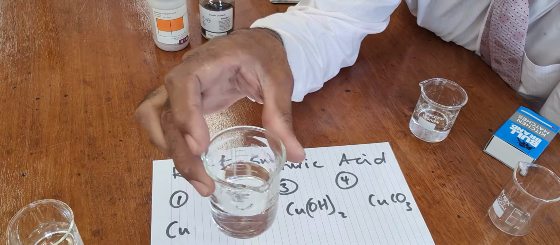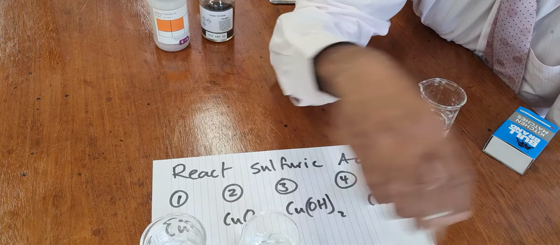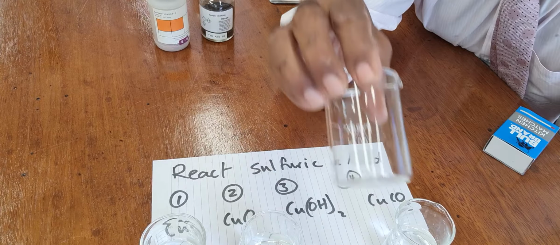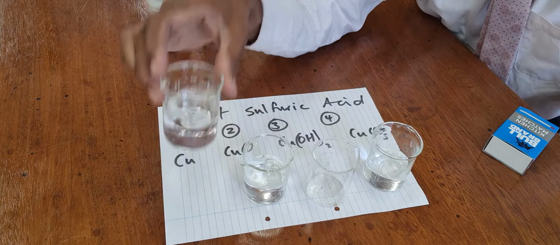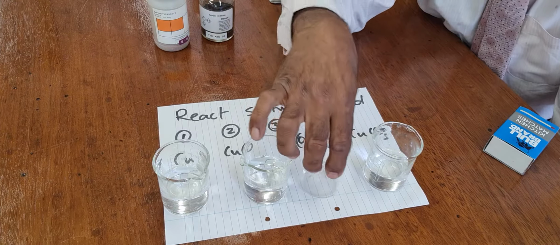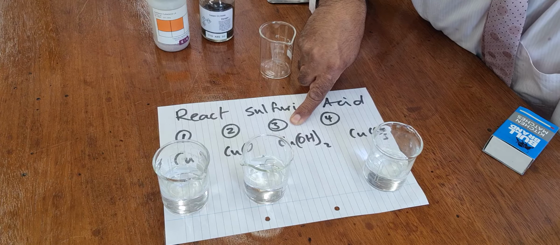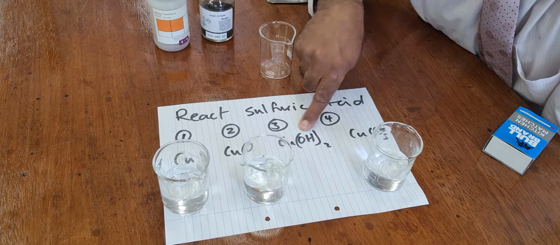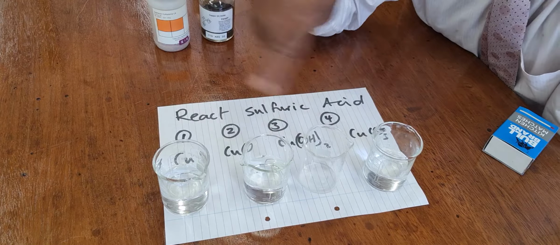Now I've got 50 mils of sulfuric acid there, and there. So 50 mils, empty, 50 mils. The reason that's empty is we have no copper hydroxide in our school to show you. So I can't do this, but if we had blue copper hydroxide, I could make it, but I couldn't be bothered. If we had it, then it would react.